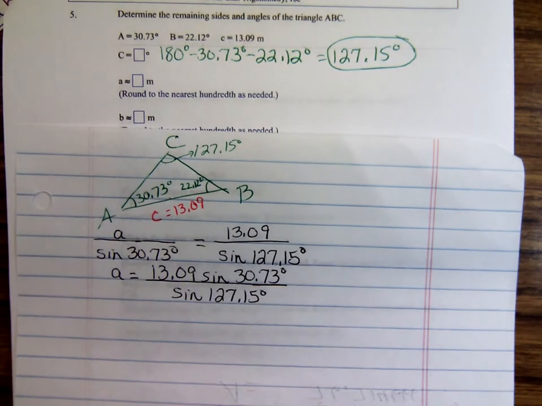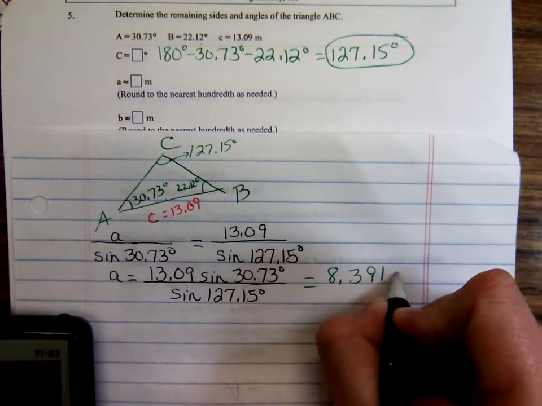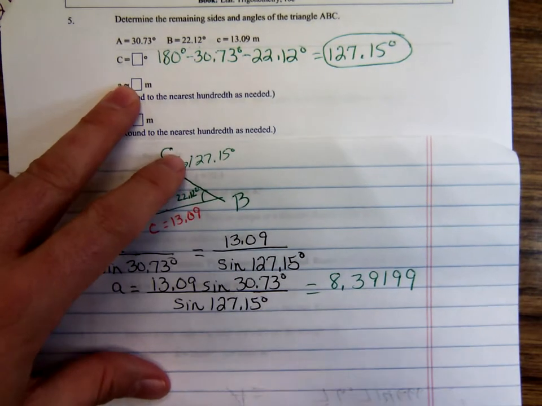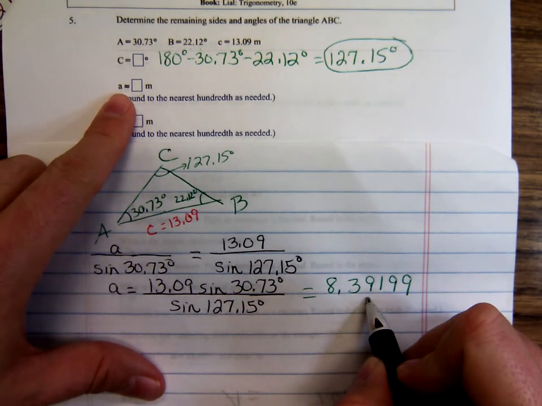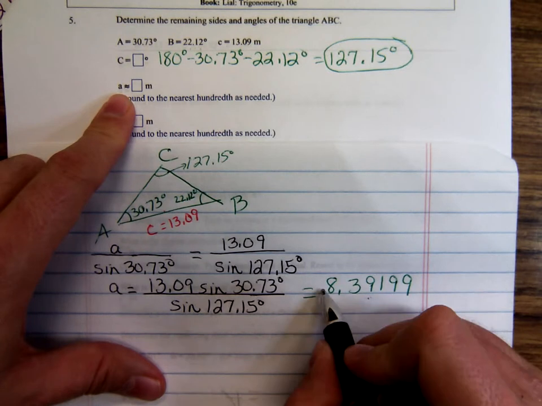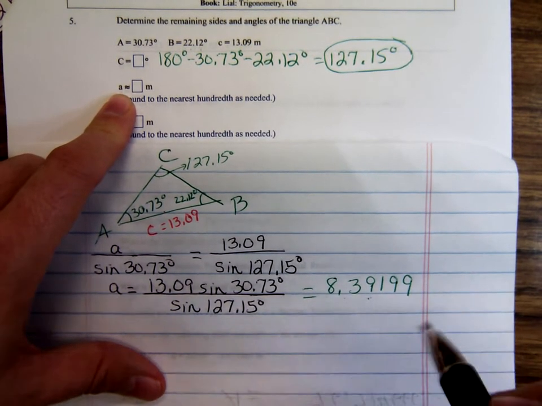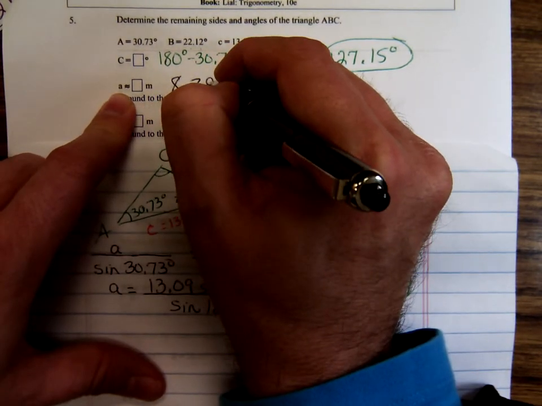Enter. And we're getting 8.39199. We're told to round this to the nearest hundredth. So we leave it as 8.39, not make it 8.40. Okay, so 8.39.